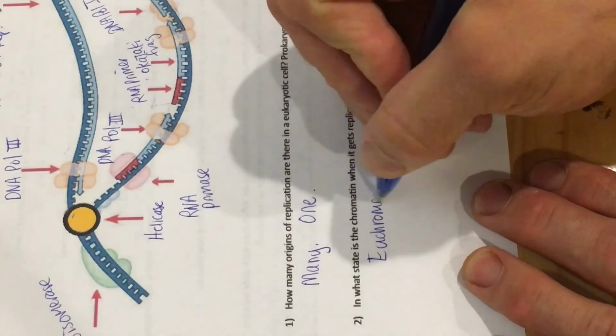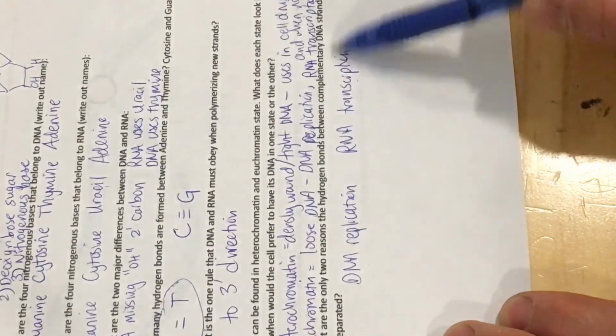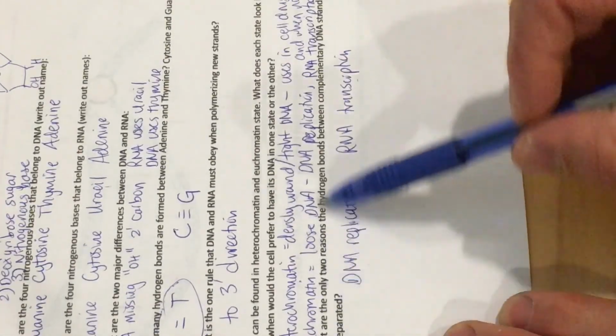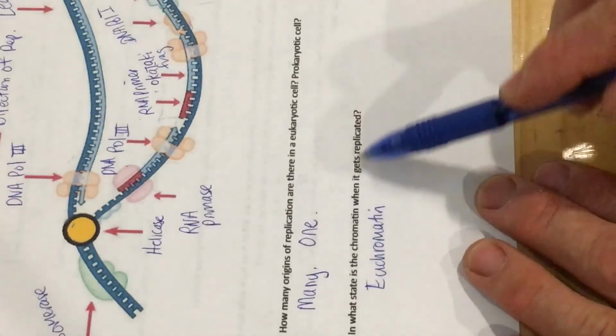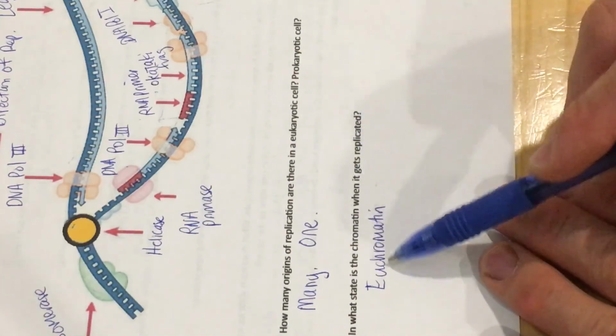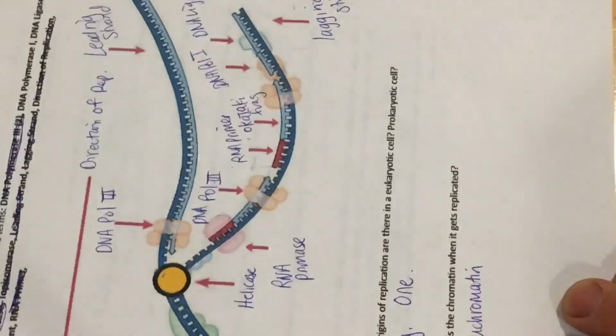That's going back to our original answer back here, where it said, what are the only two reasons that the hydrogen bonds can be separated? Well, when it's euchromatin, you can do that for DNA replication. So DNA replication is the big one. So in what state is the chromatin when it gets replicated? It's euchromatin. Okay, and that's the worksheet.